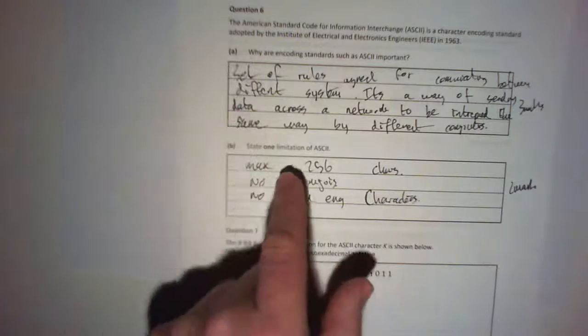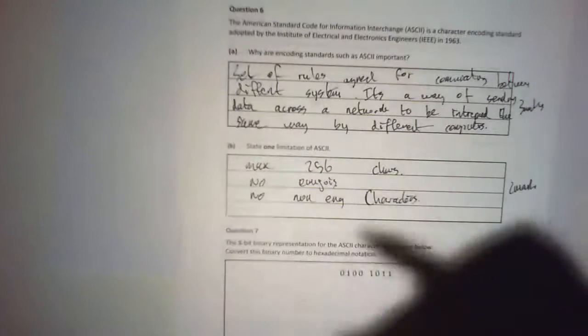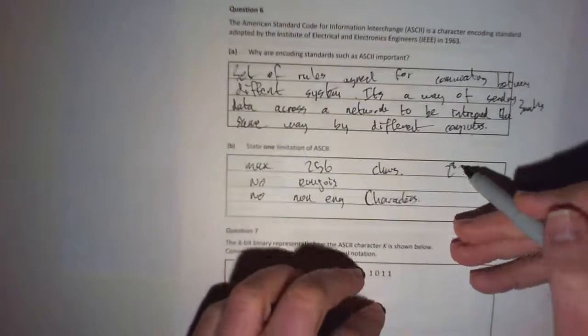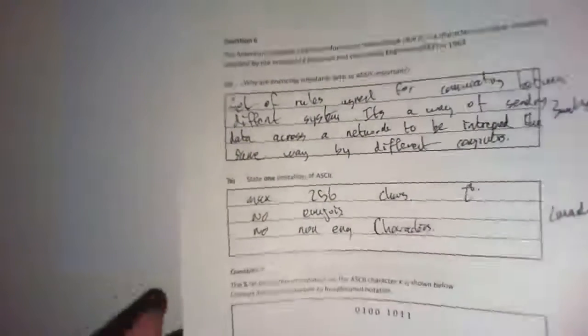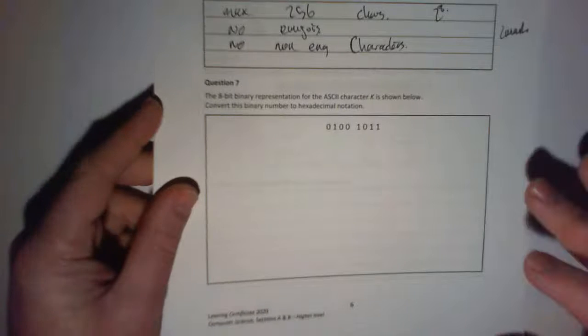I give more than 1. Why is it a maximum? Because you have 8 bits and 2 to the power of 8. That's why. Okay. Question 8. Hope you can see it.